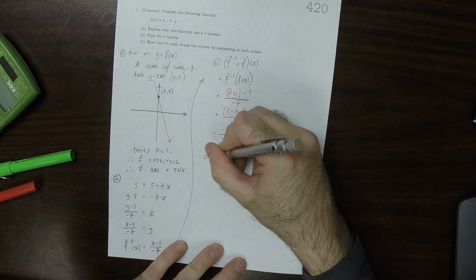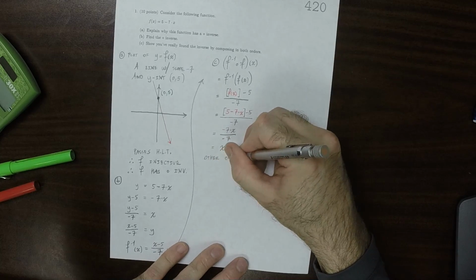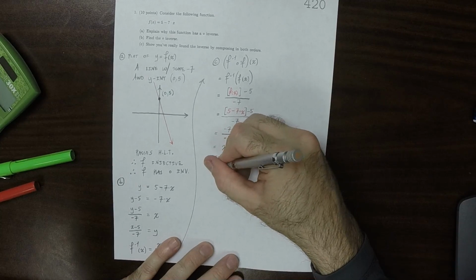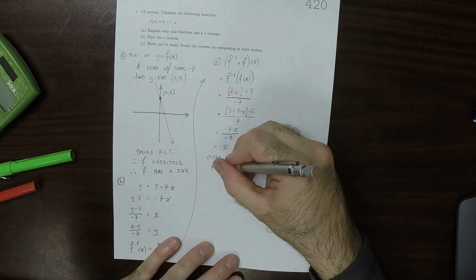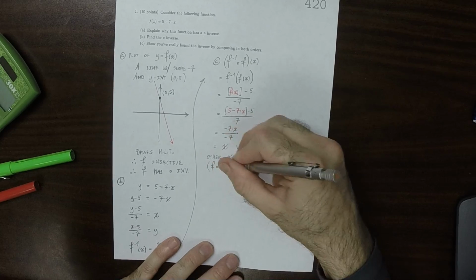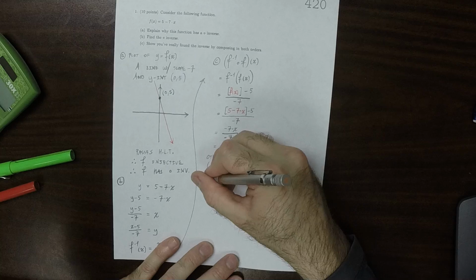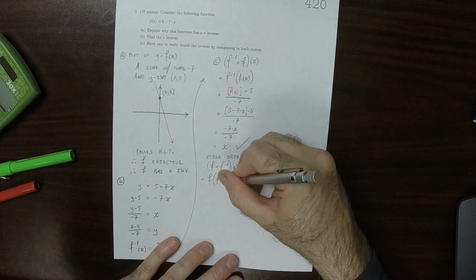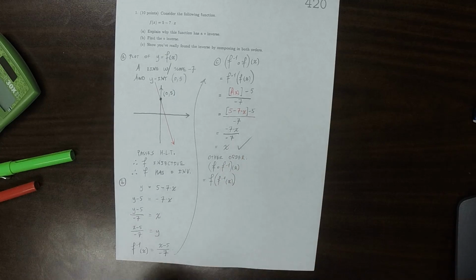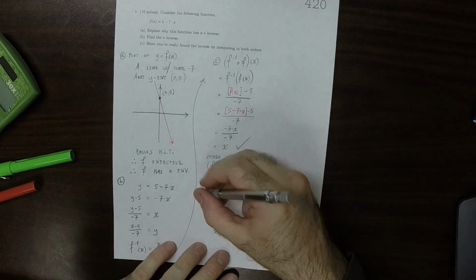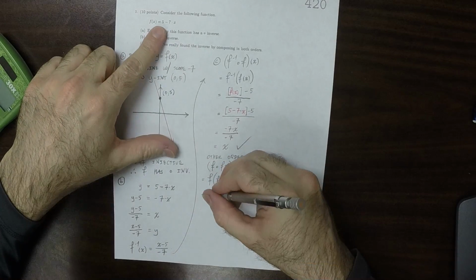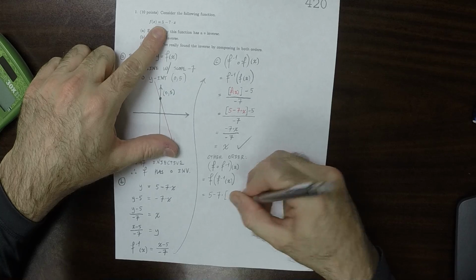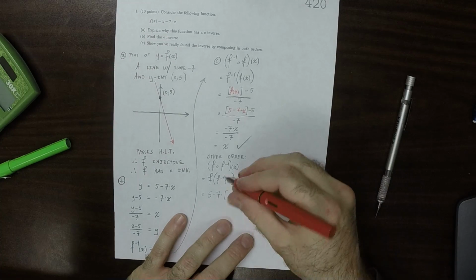In the other order, so now f will happen last, and f inverse first. So writing this without the composition operator is like that. So now I'll write down f's formula. So that would be 5 minus 7 multiplied by slot. And then what gets written in the slot is f inverse.